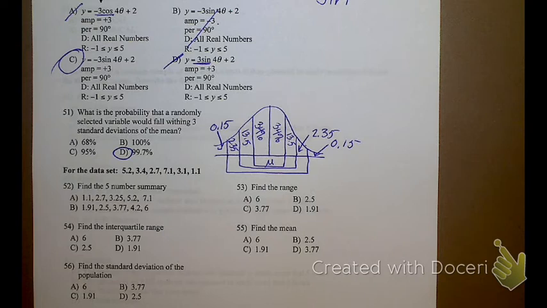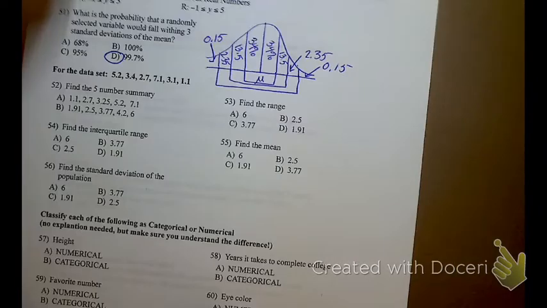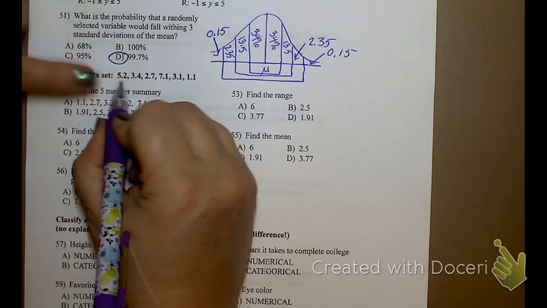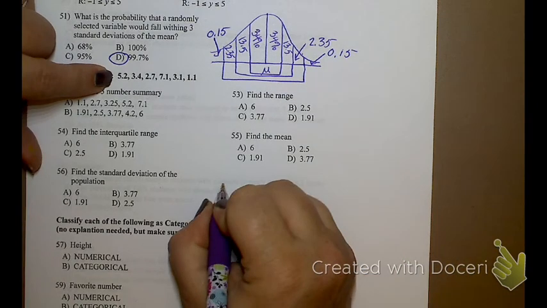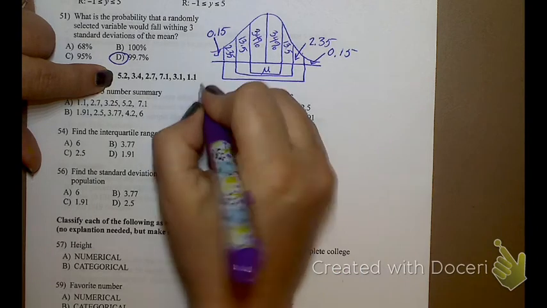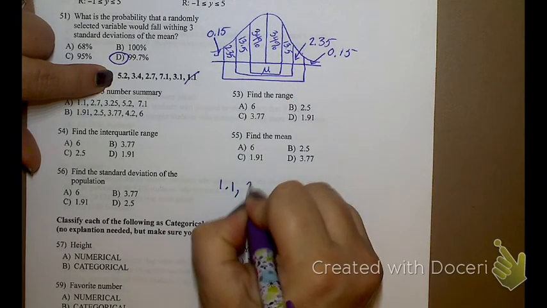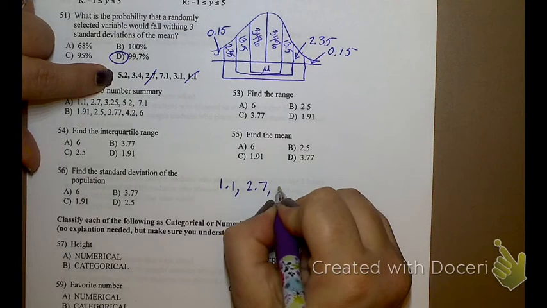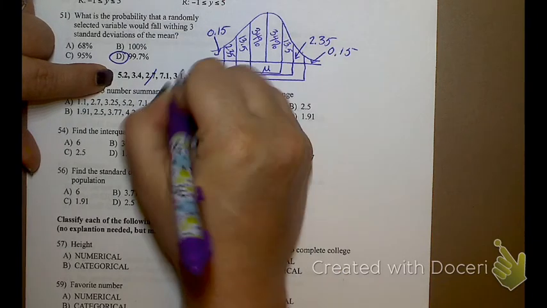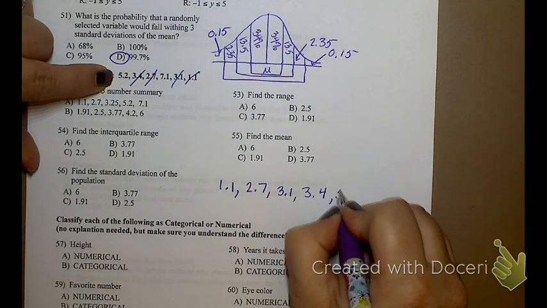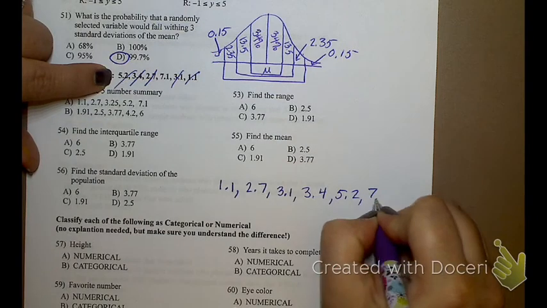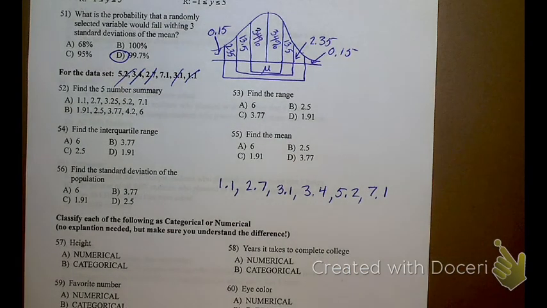Okay. All right. For the data set, it looks like 5 questions here about the same data set. So, my first question is, are these numbers written from least to greatest? No. Let's write it from least to greatest. 1.1 I think is the smallest number. What's the next smallest number? 2.7. And then 3.1. And then 3.4. 5.2, and 7.1. So that's in order from least to greatest. Why did I do that? Because that's going to find me the median.